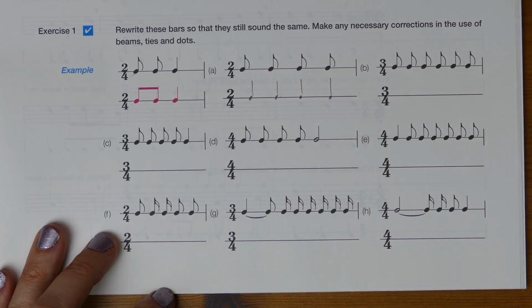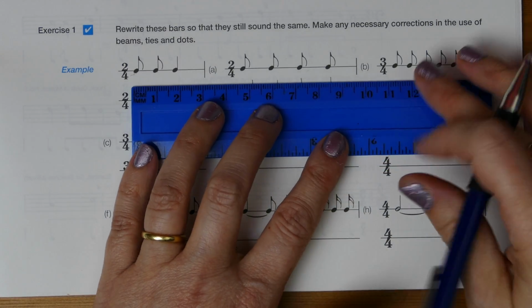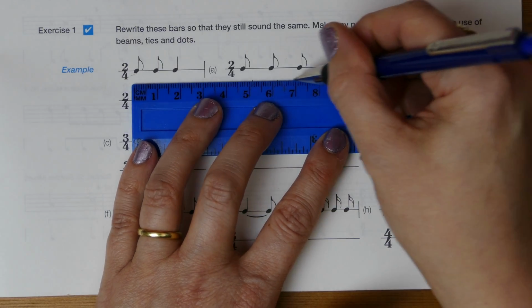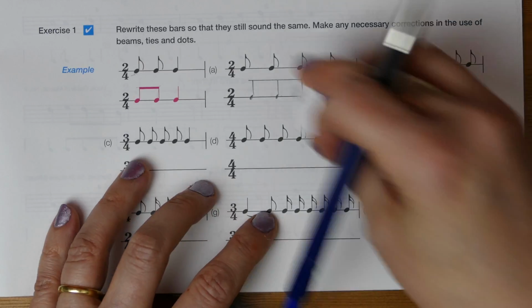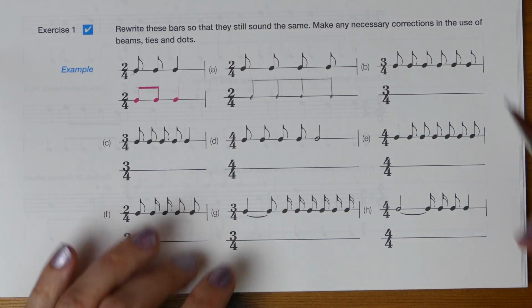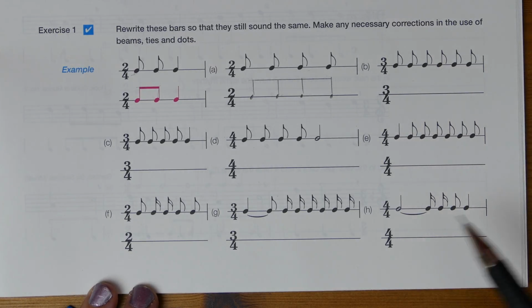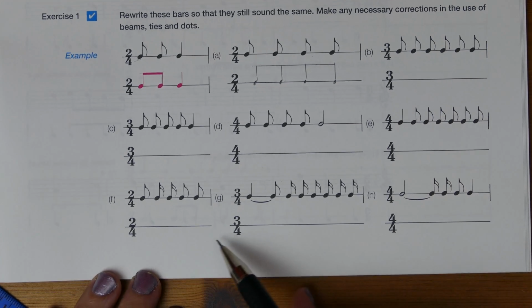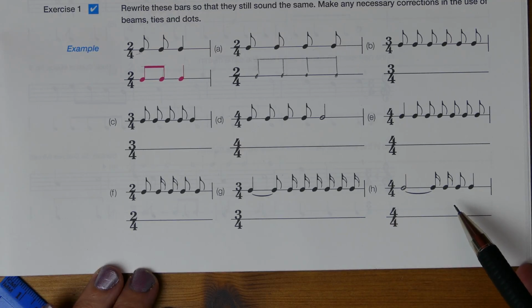can be beamed together. I think I'll use a ruler for this one. It's quite a long beam, isn't it? It's bound to go wonky if I don't. There we go. And so on. So just have a little glance through. It does get a little bit sticky towards the end in this last few little exercises.